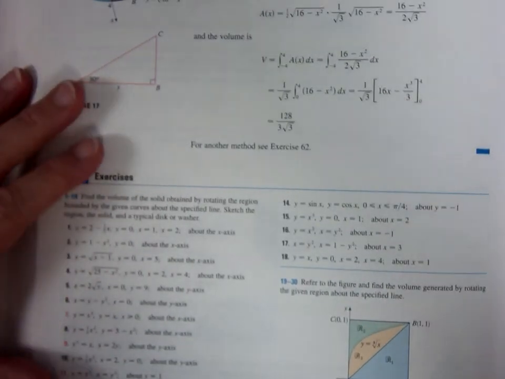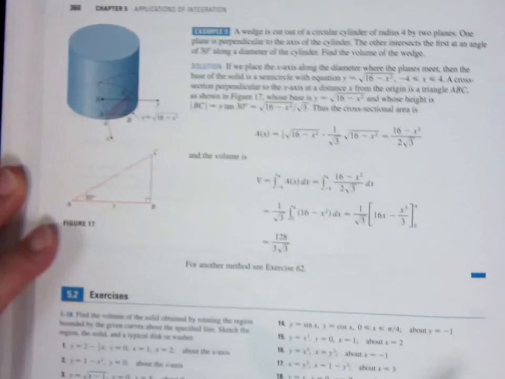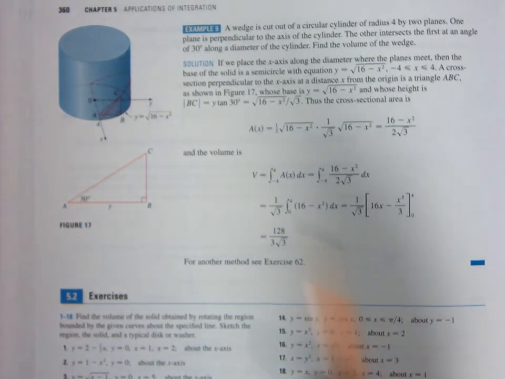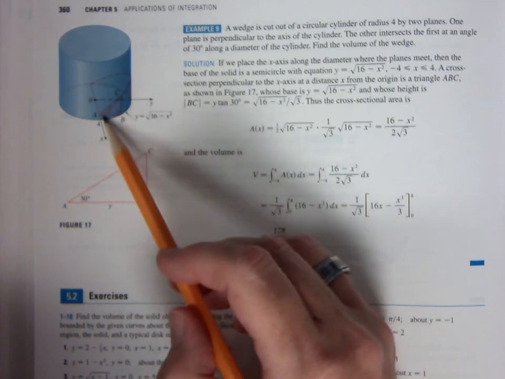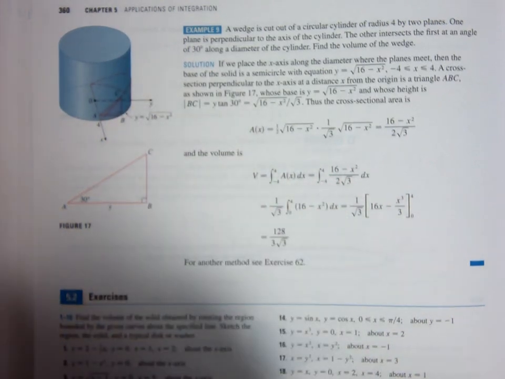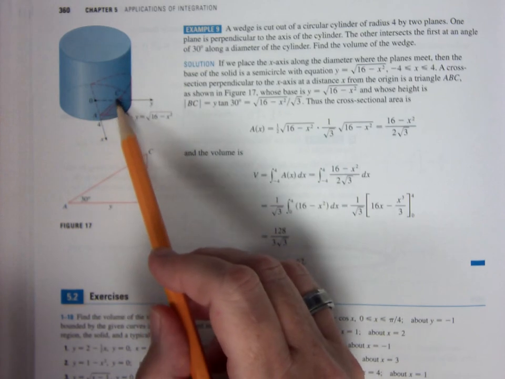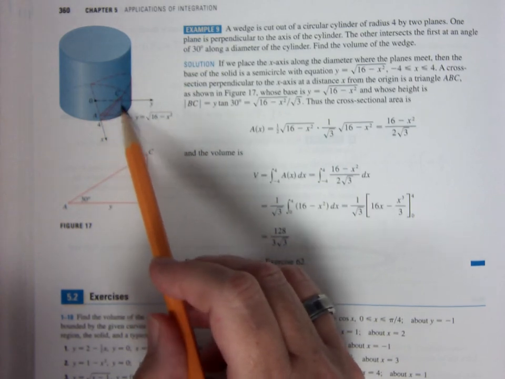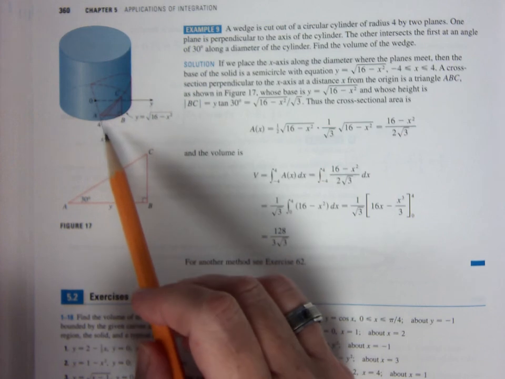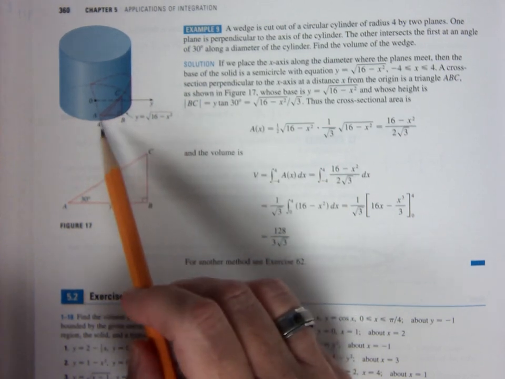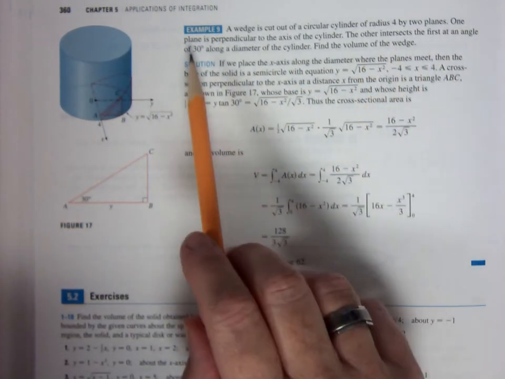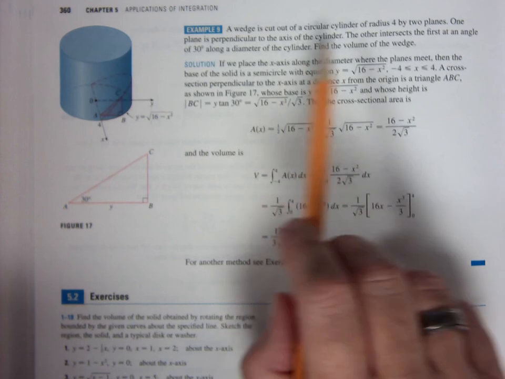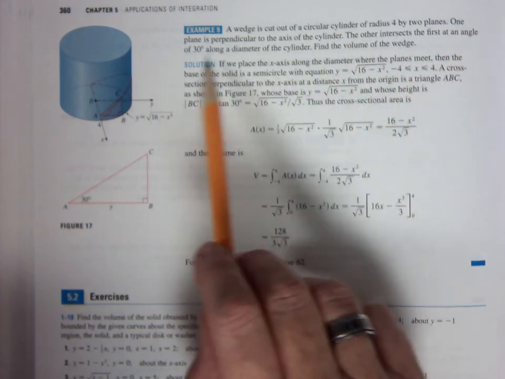Finally, we have an interesting looking, not that these others weren't interesting, but this is another way of looking at it. We're going to take a wedge out of this cylinder. So we have this wedge here. And we take a close look at this wedge, and inside this wedge we can have a right triangle that will help us solve using a squared plus b squared equals c squared. We have one plane perpendicular to the axis of the cylinder, the other intersects the first at an angle of 30 degrees along the diameter of the circle.